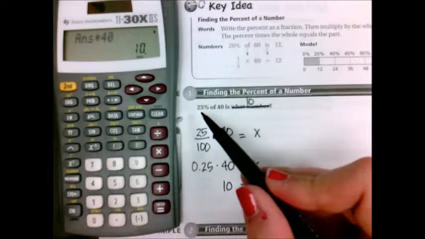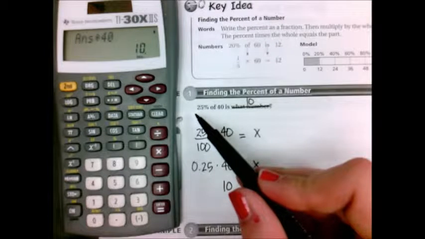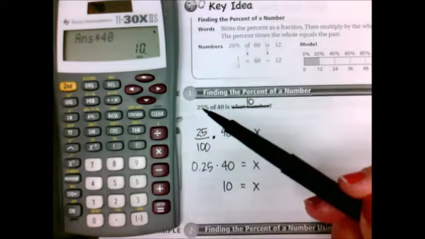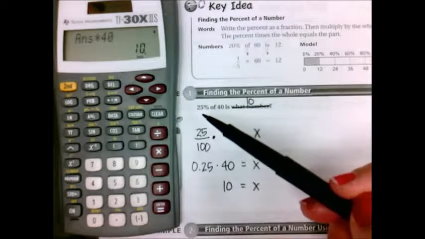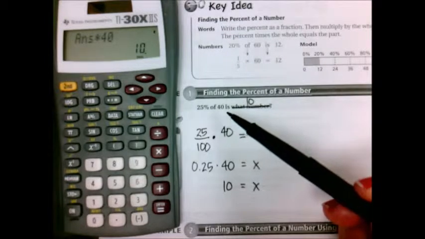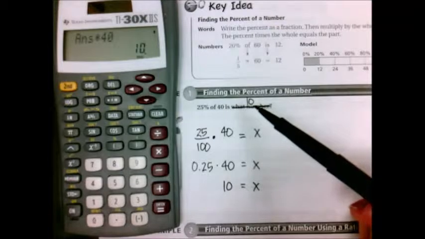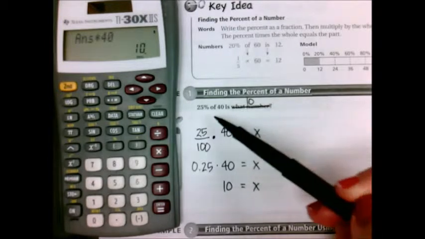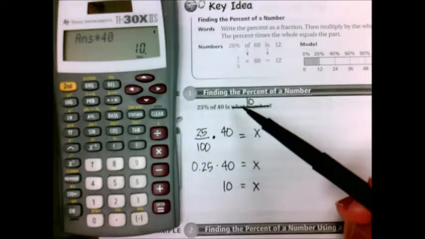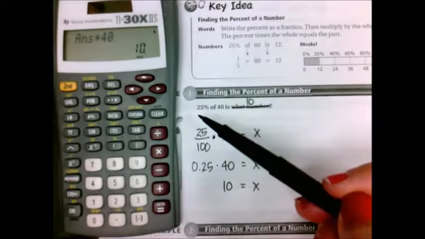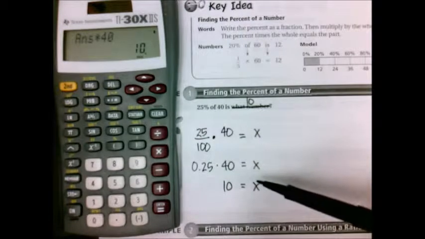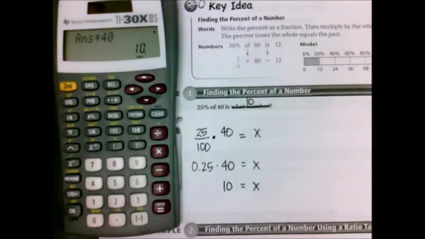The best way for kids to understand percent is to think about the test scores and the grades that they get. So if they got a 25% on a test that was out of 40 questions, would it make sense that they had gotten 10 of them right? Well, most students would say if there were 40 questions on the test and I only got 10 of them right, then yeah, I would expect to have a pretty bad grade, like a 25%. So it's a good way for students to go through and make sure that their answer is even reasonable.